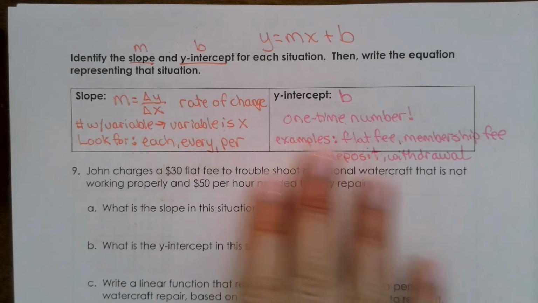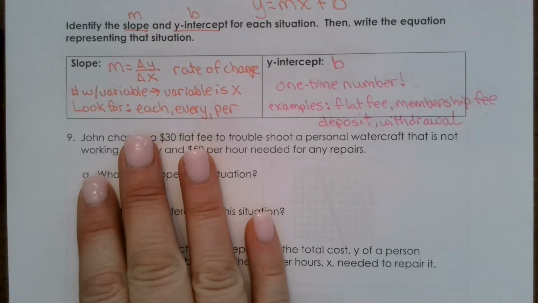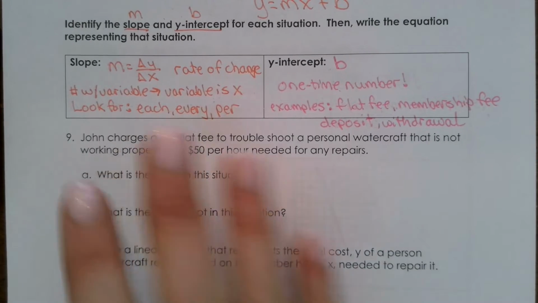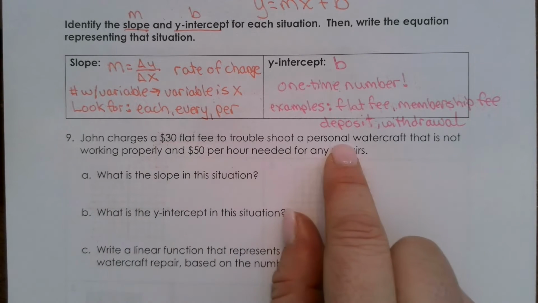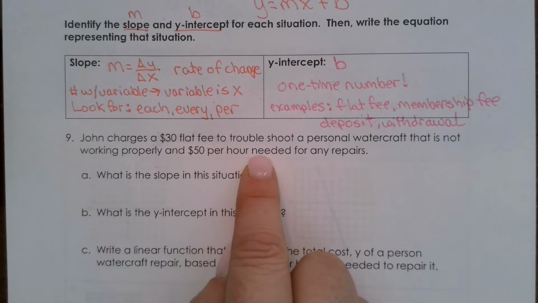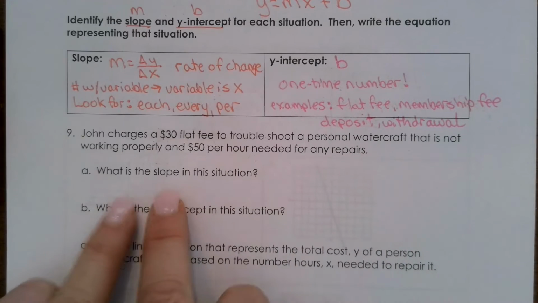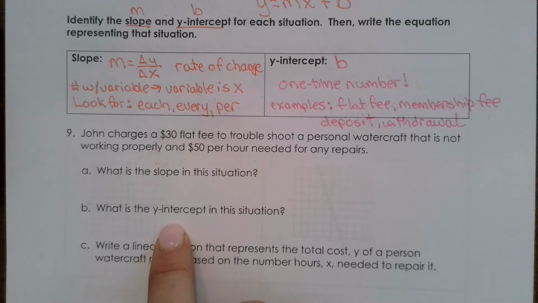So I'm going to read this entire word problem, and then we're going to make sense of it, get our equation, find our slope, and find our y-intercept. John charges a $30 flat fee to troubleshoot a personal watercraft that is not working properly, and $50 per hour needed for any repairs. We first want to know our slope, then our y-intercept.